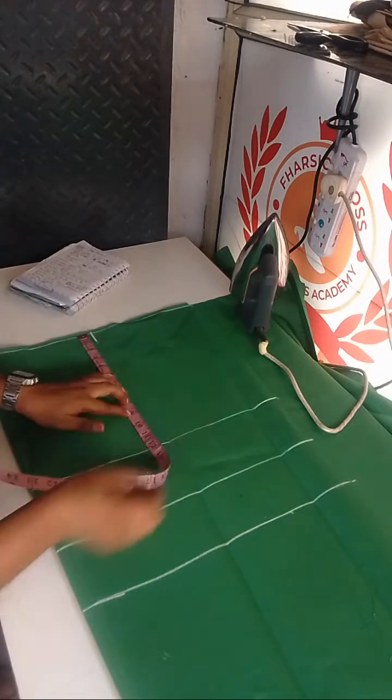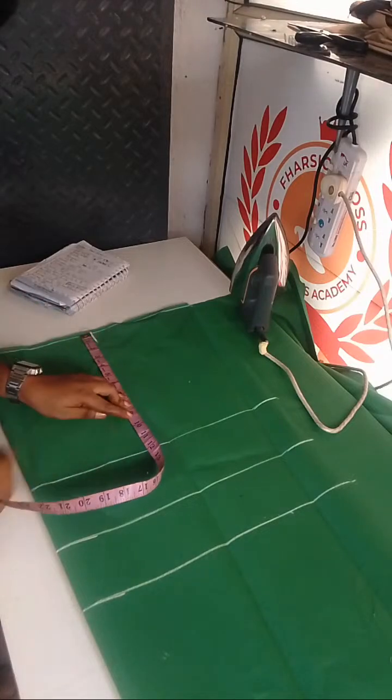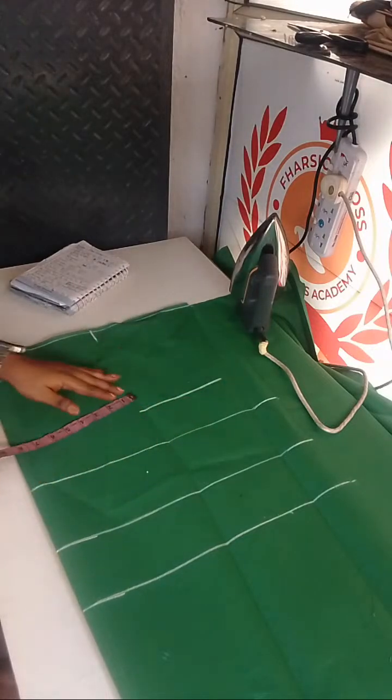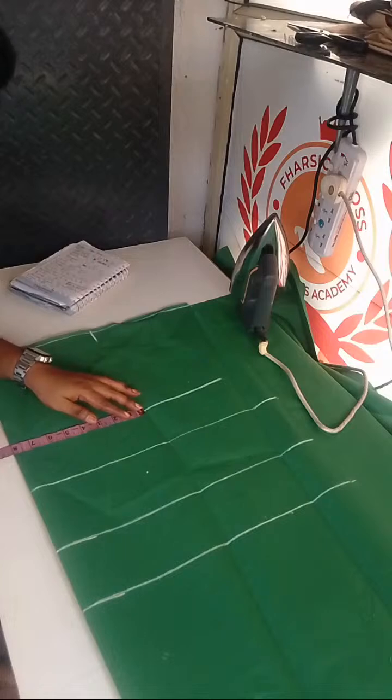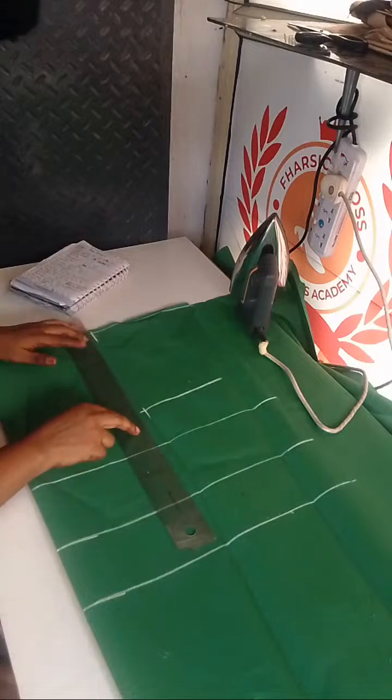But we are going to mark 9 inches because we are going to deduct 1 inch for the shoulder slope. Hope you know what that means. So I'm marking 9 inches. I will come here to confirm my 8 inches for my back, okay, and then I'm going to square it up.